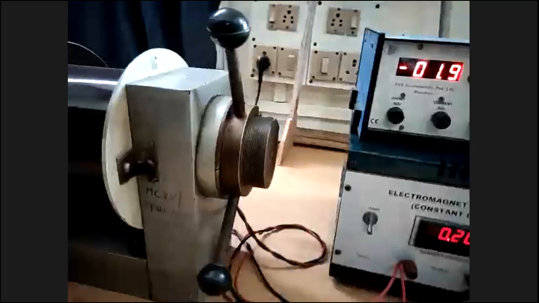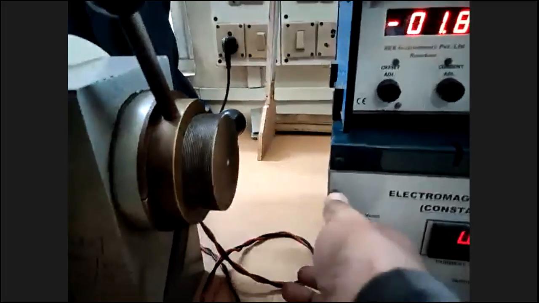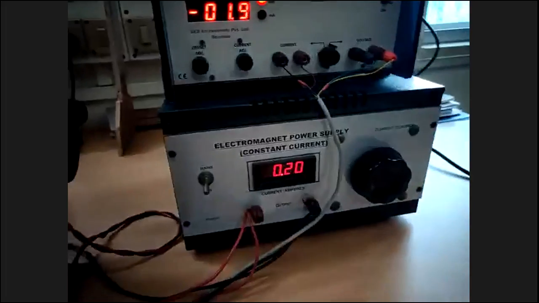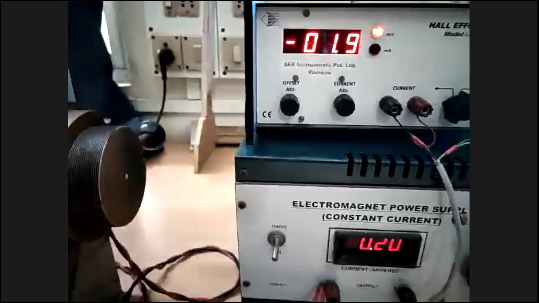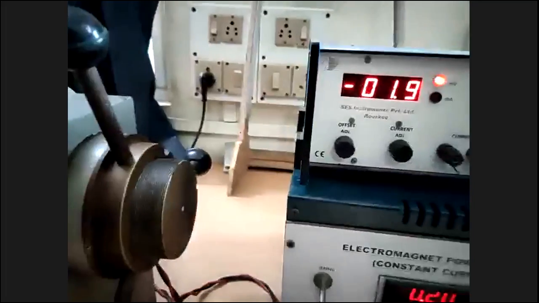Okay. Now আরেকবার বলো তো? Okay. পুরোটাই? The observation কি কি লিখতে হবে?